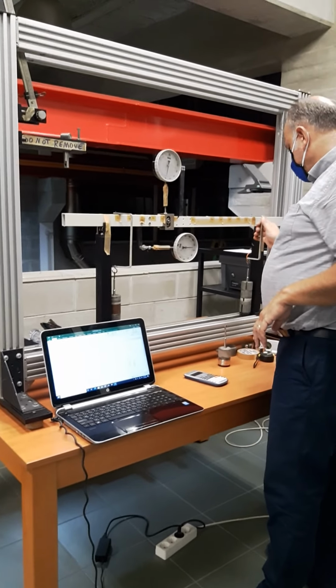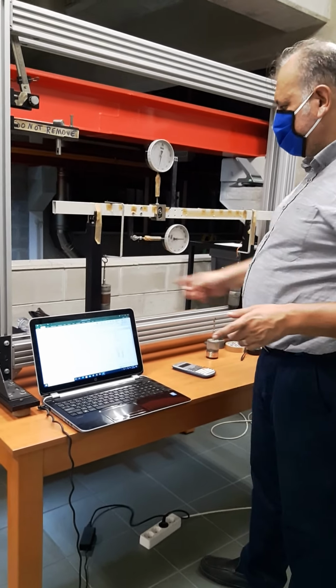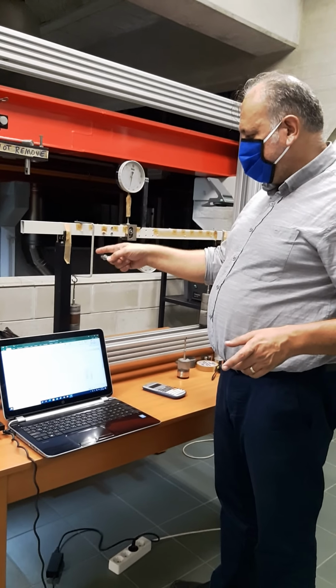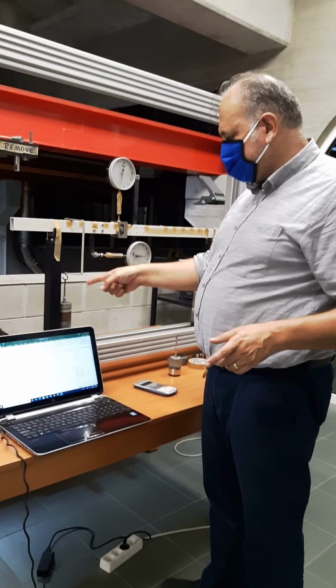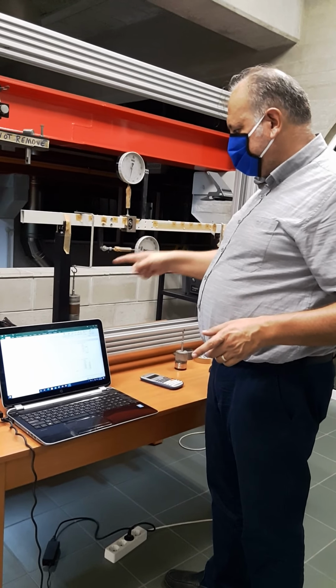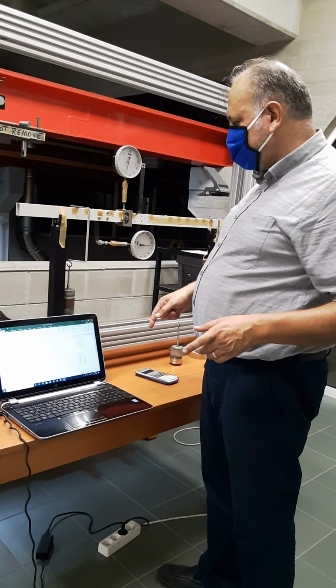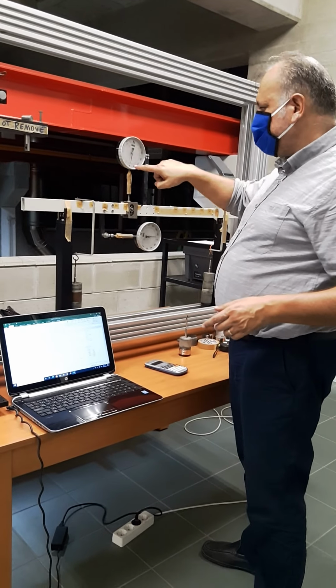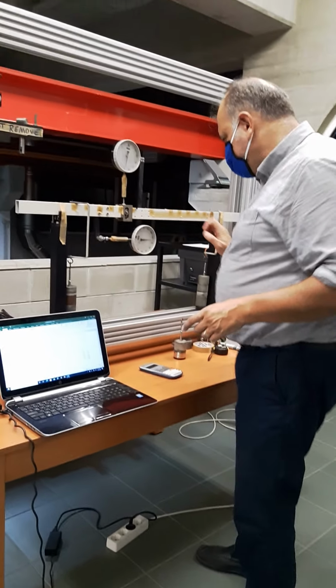Eventually, if we do the calculations, the reaction here will be equal to the weight. When we do the cut, the V will be 0 because RA minus the weight, which is the same number, we will have a 0.